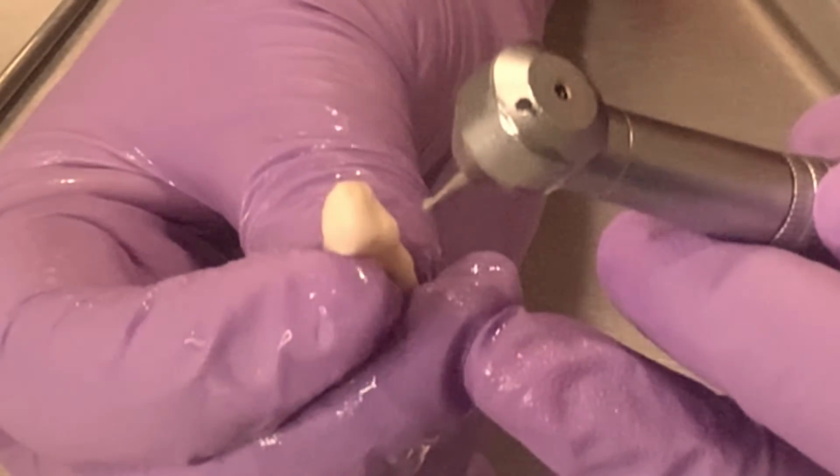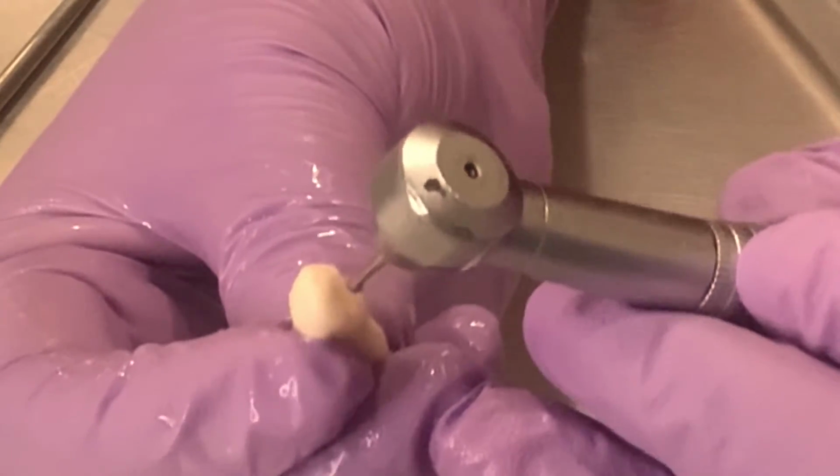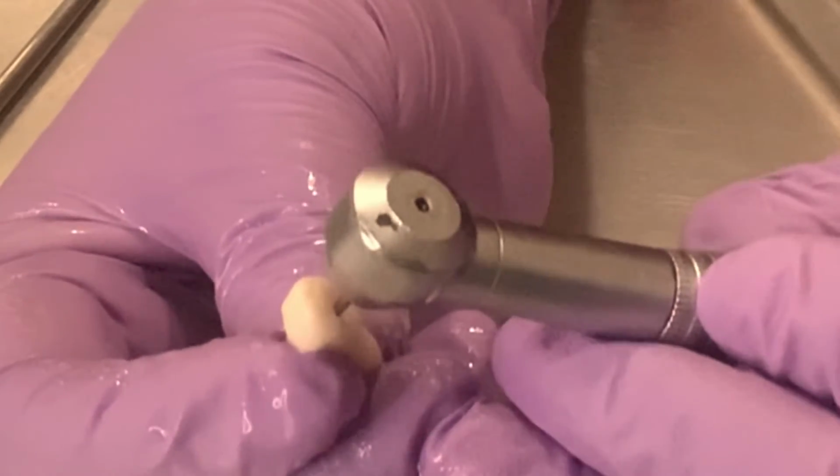The cutting is done till the pulp chamber is reached, and then a significant drop of the burr into the chamber can be felt.